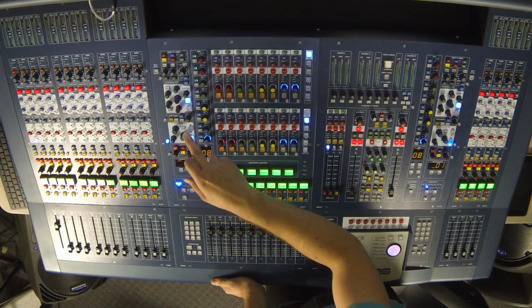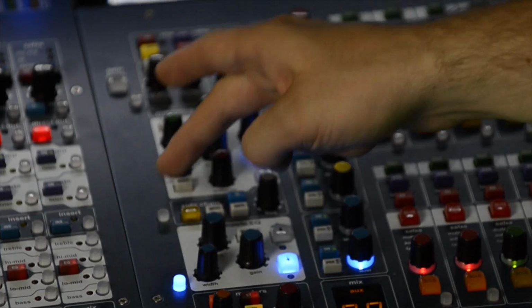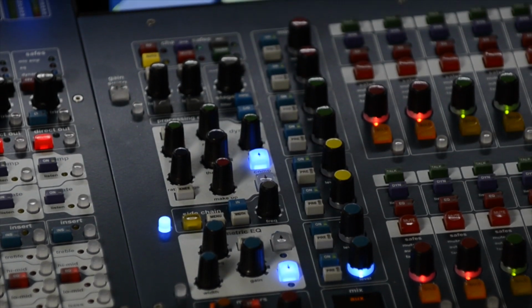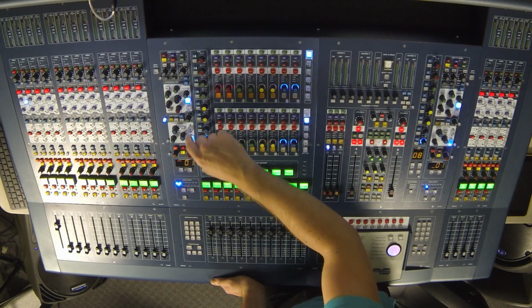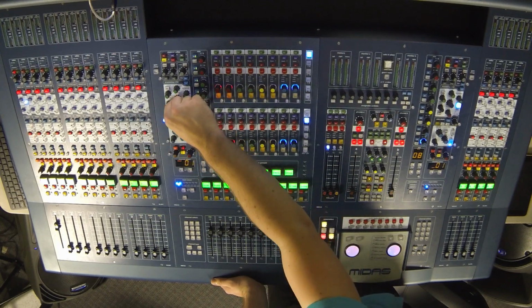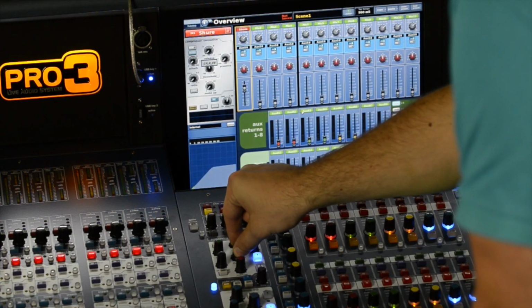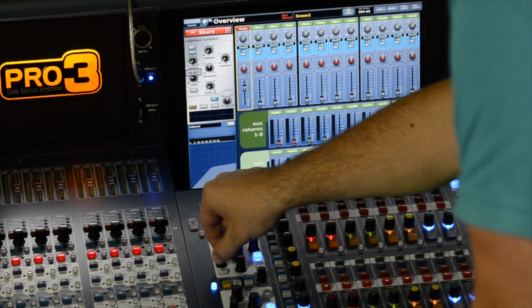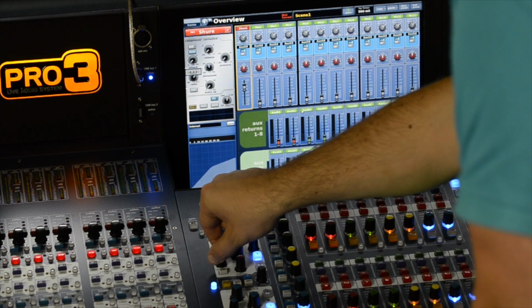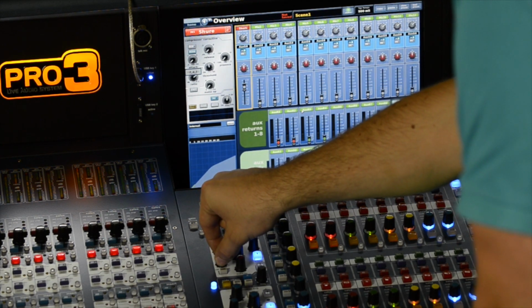We also have the dynamics area, so if we press this quick access button, we'll be looking at the compressor. And there's 6 different control knobs here. The threshold is the one in the middle here. I can bring my threshold down. Ratio defaults to almost infinity. Take that up to 2.5 for some vocals.